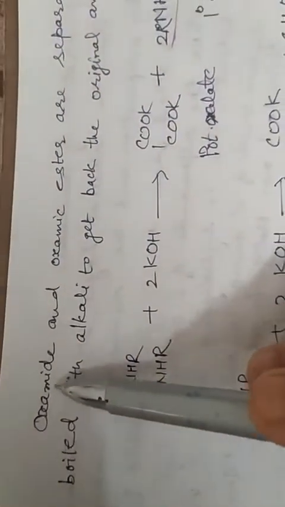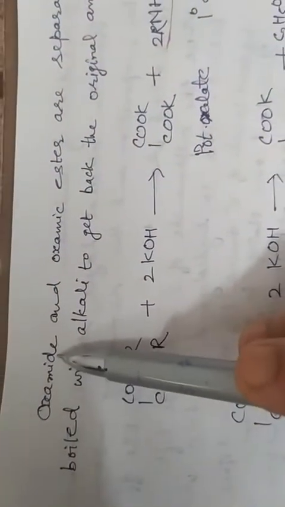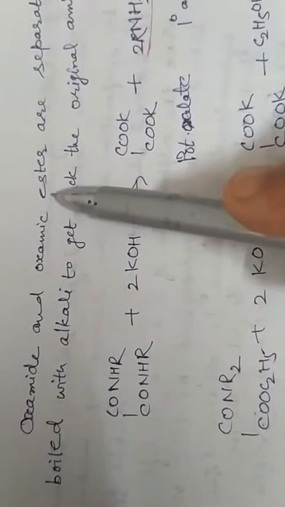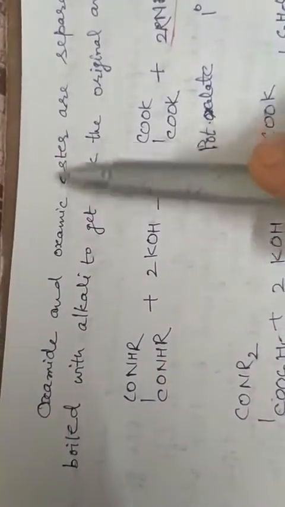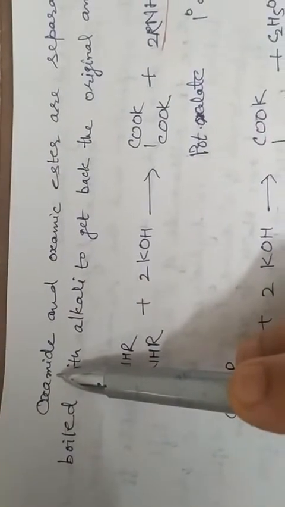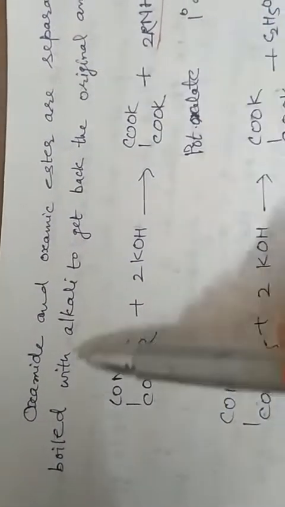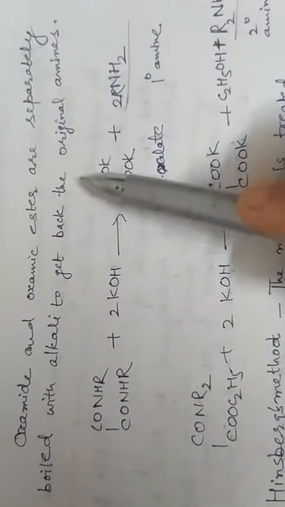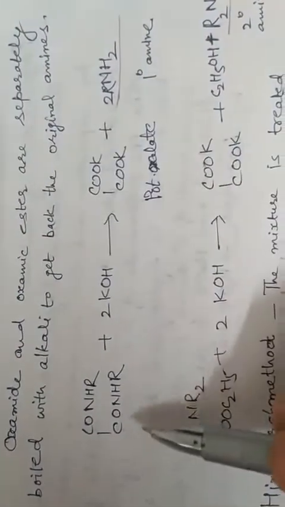Now the solid oxamide derived from primary amines, and the oxamic ester, which was the derivative of secondary amine, are both separated. Both are separately boiled with alkali to get back the original amines.